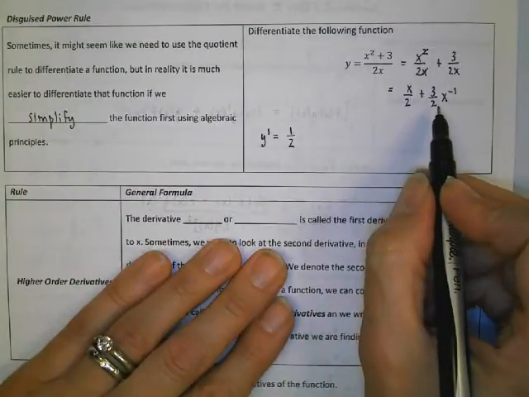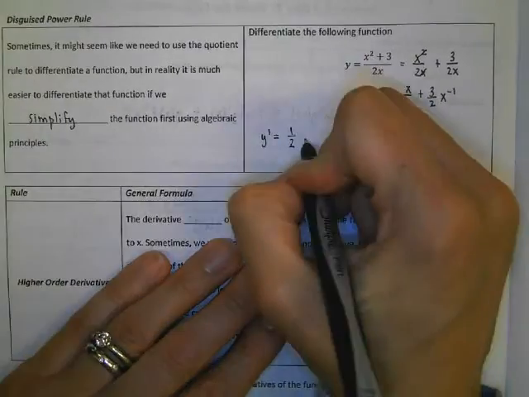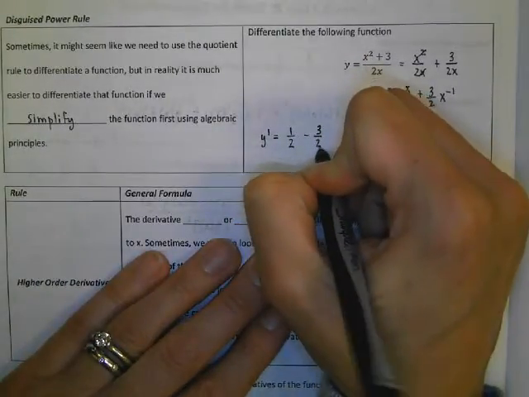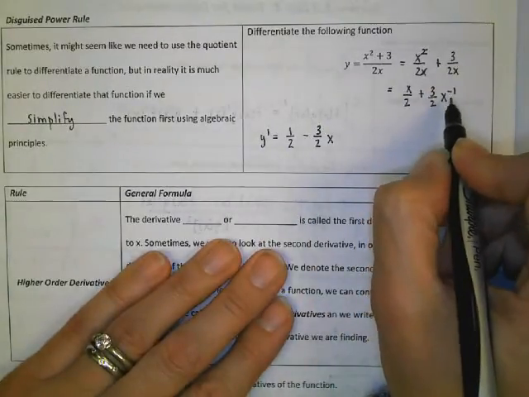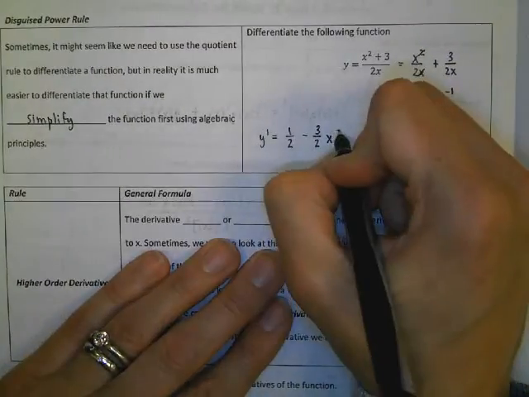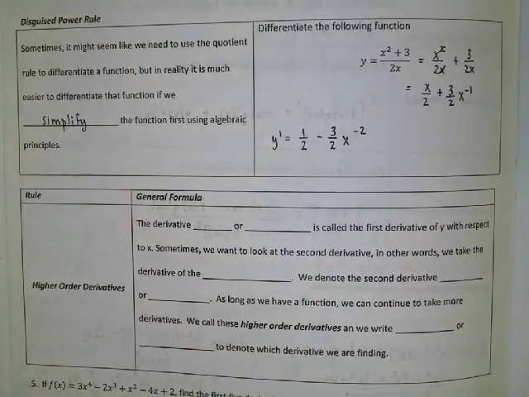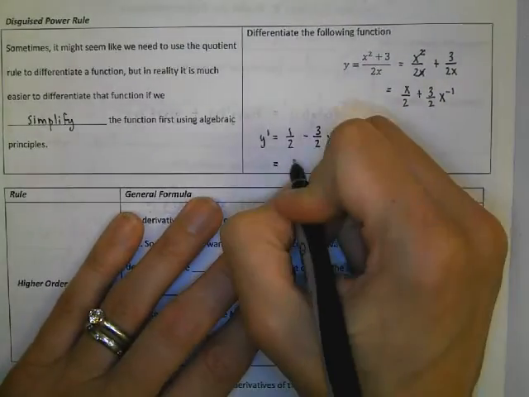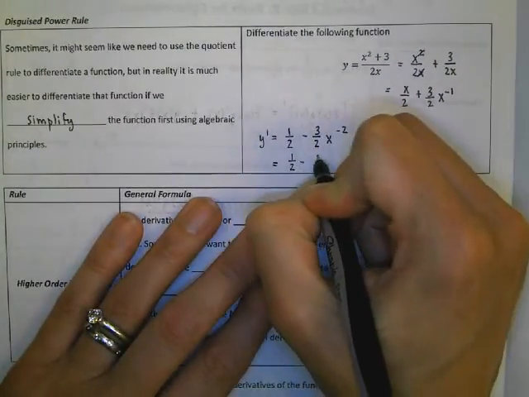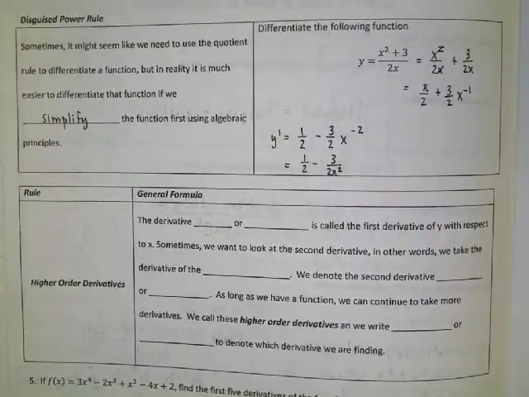And for my second term, I just use the power rule. I'm going to multiply my exponent times the coefficient. So I get minus 3/2 times x. And if I have a negative 1 and I subtract 1, that becomes negative 2. So again, my answer is perfectly fine that way. If I wanted to rewrite it without negative exponents, I would have 1/2 minus 3 over 2x squared.